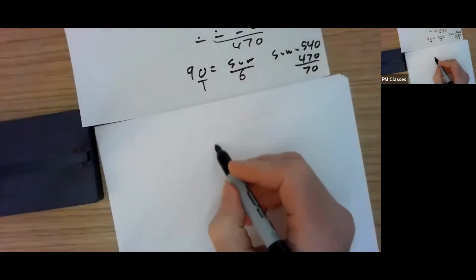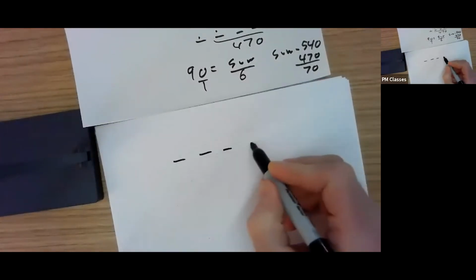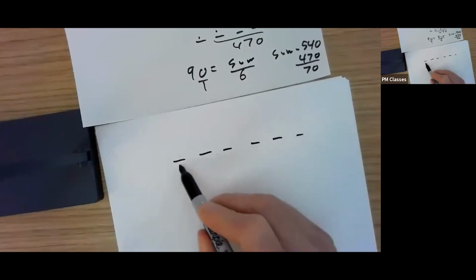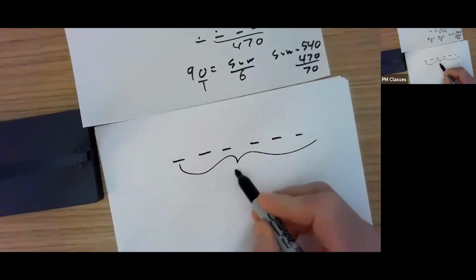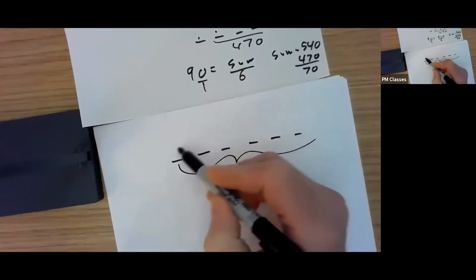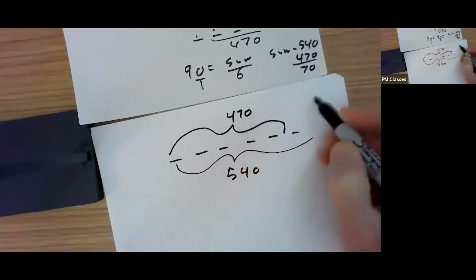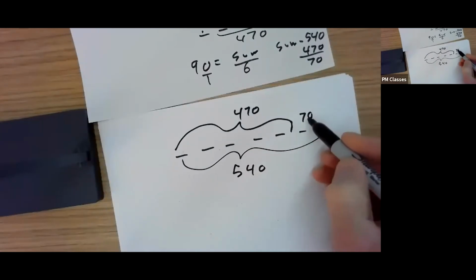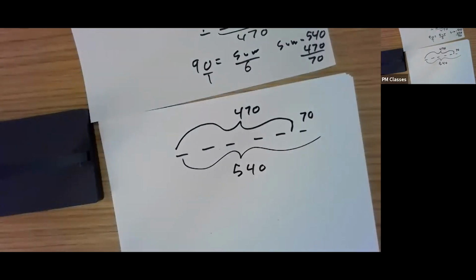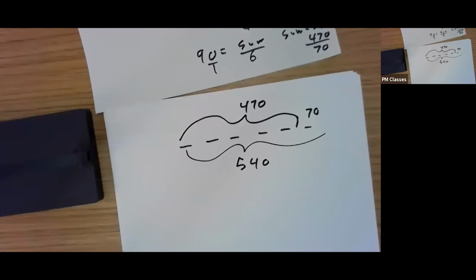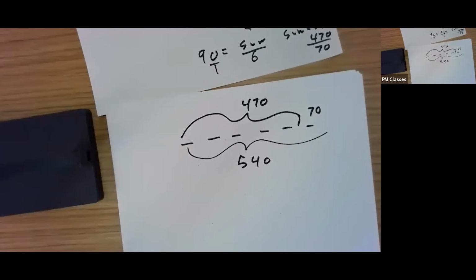What this looks like is, I'll show you 2 other ways. I sometimes like this picture. I know that these 6 tests all added up to 540. And these first 5 added up to 470, which means that one has to be 70 to together make 540. Okay, you with me on that? Again, if you have a question, raise your hand, shoot me a quick note in the Q&A.